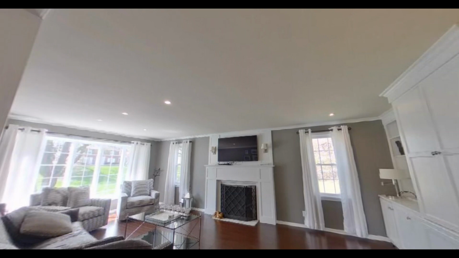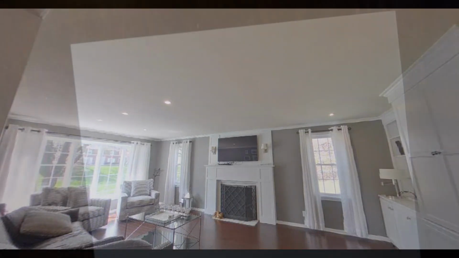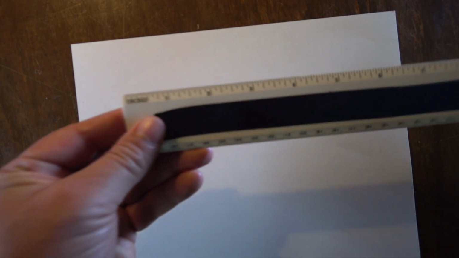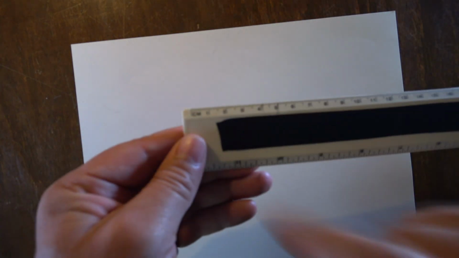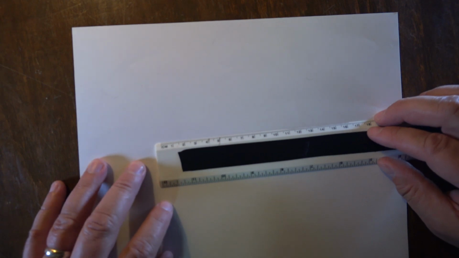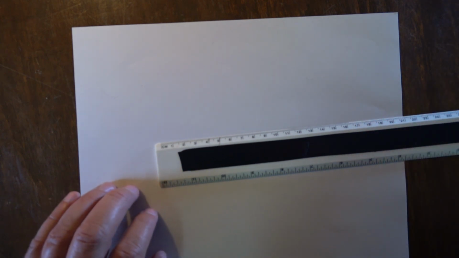All right, so let's get to the map here and I'll show you what I'm talking about. So I have a ruler here, and a ruler will usually have inches on one side and then the metric system centimeters on the other. I can really use any mode that I want to use, I guess.